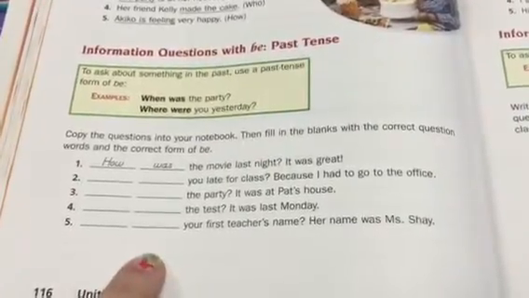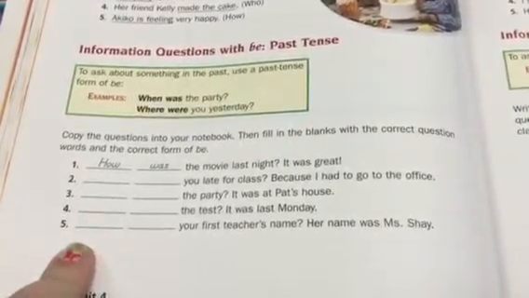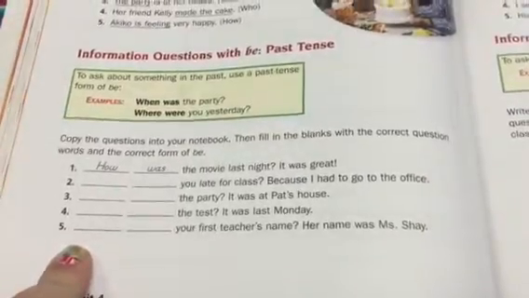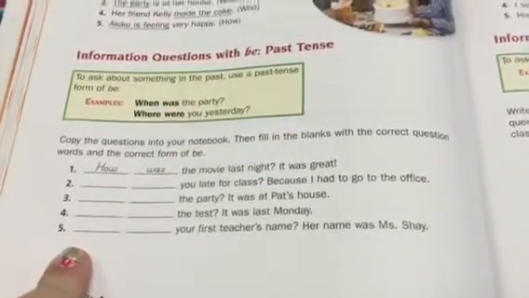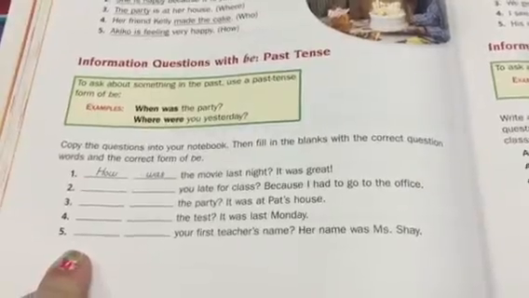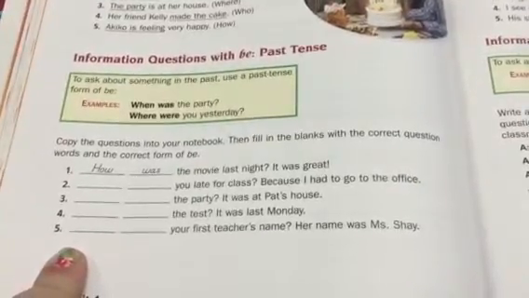So now I would like you to take time in your notebook to answer 1 through 5 here. When you're finished, please check with the teacher to make sure they are correct.